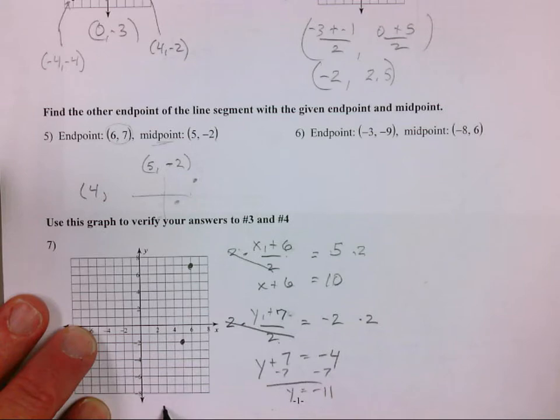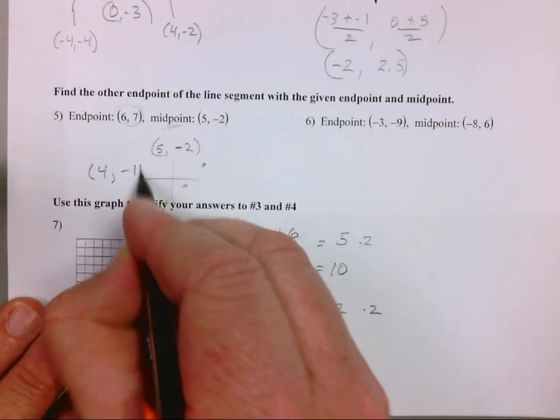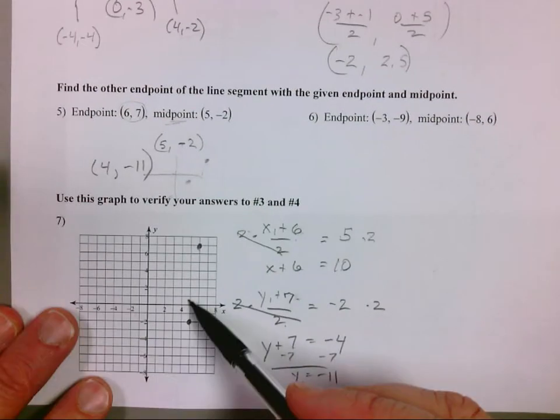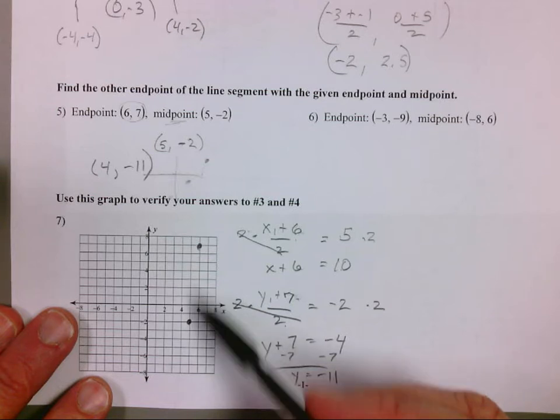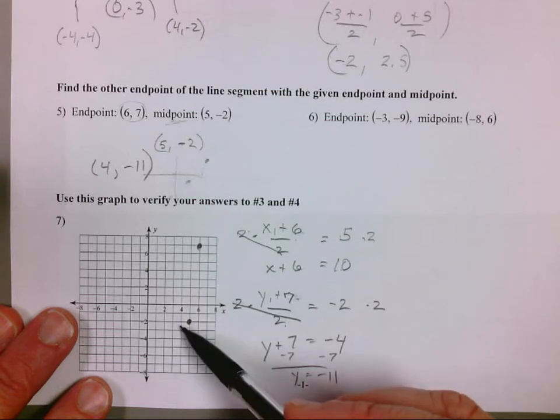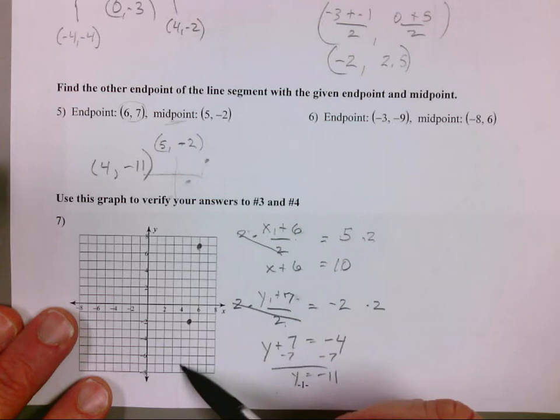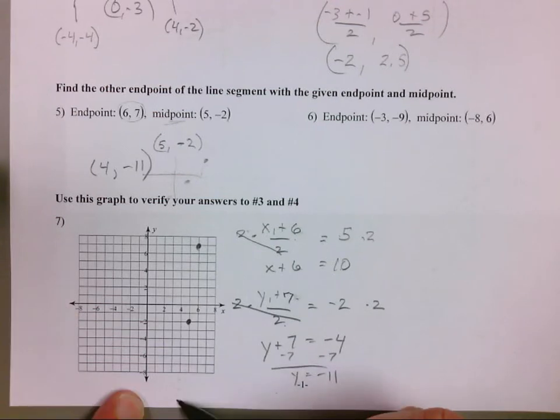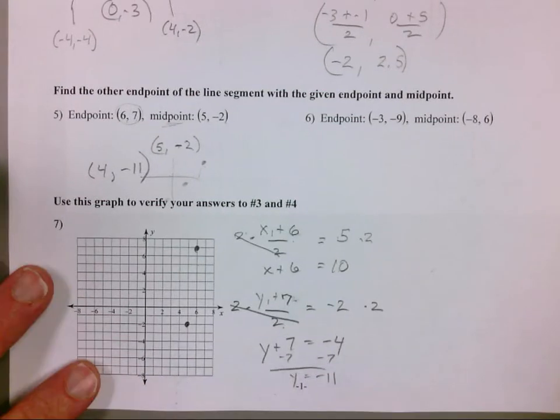If this is my midpoint, I went over 1 and up 1, 2, 3, 4, 5, 6, 7, 8, 9. So I go over 1 and down 1, 2, 3, 4, 5, 6, 7, 8, 9, and I'd be at negative 11. So you can use your graph to count. You can make your own graph. Either way, these are the harder questions. So I'm just going to show this one algebraically, and you can use your graph paper for more if you want. So I'm going to plug right in.